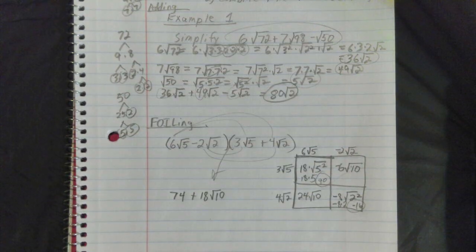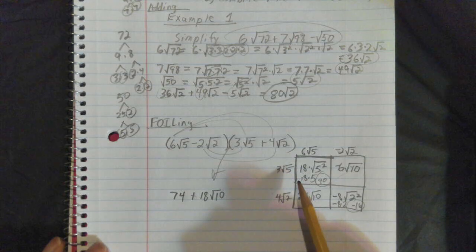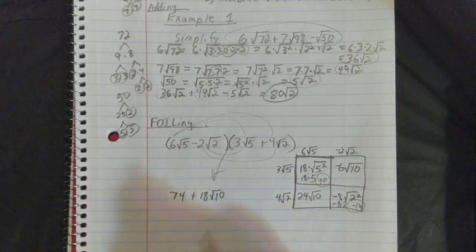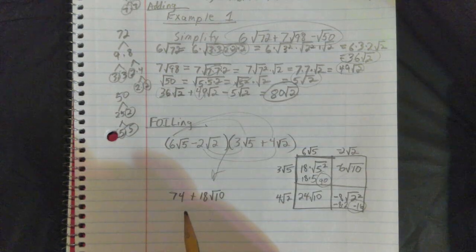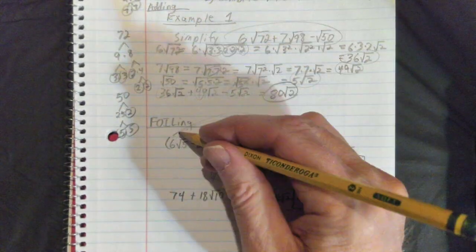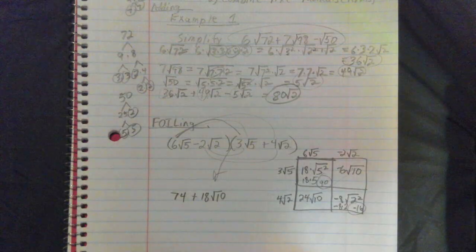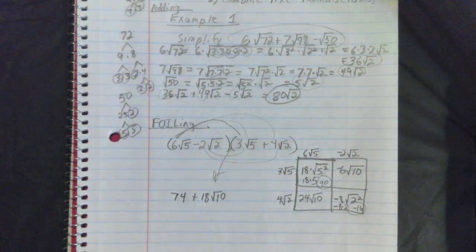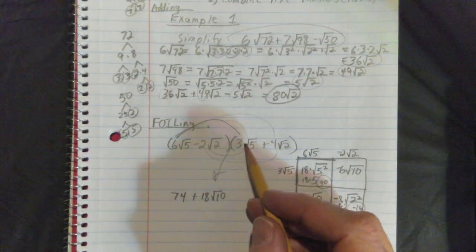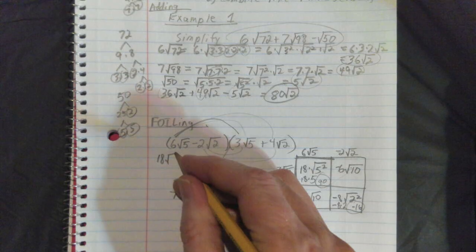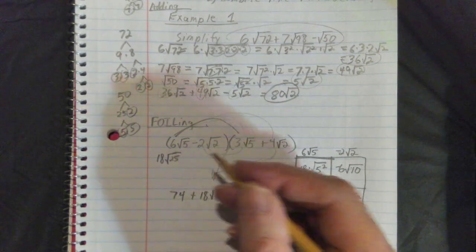So, you kind of did a little bit of this when you were learning how to rationalize the denominator. But foiling might be just as good. You know, the 6 radicals might be better just to write 18 radical 25.